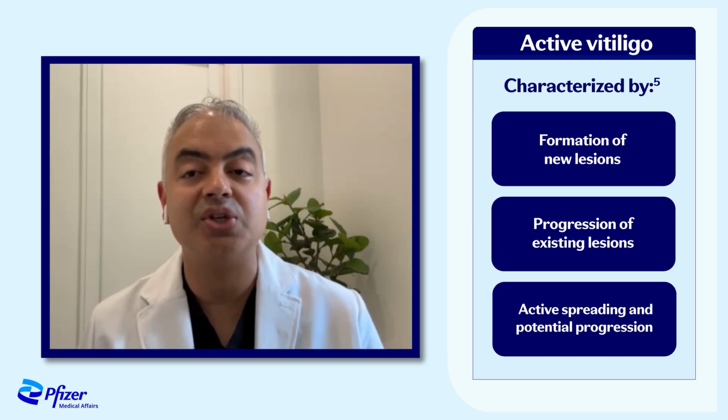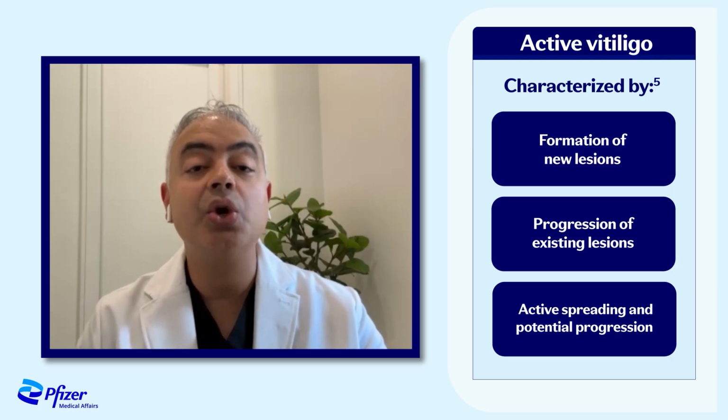By contrast, active vitiligo is typically characterized by the formation of new lesions or progression of existing lesions, which due to the active melanocyte destruction often present features that indicate active spreading and potential progression of the disease, showing diffuse borders and even trichrome patterns. However, it is important to note that there is not currently a consensus on how to define active vitiligo.